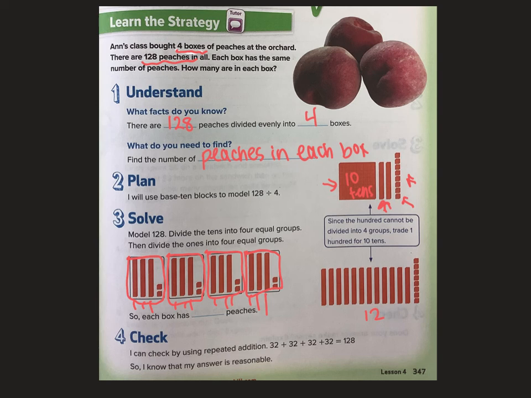I could have just counted to 12, guys. So 3 tens in each box. Then I have 8 that I need to break into 4 groups. So I have 1, 2, 3, 4, 5, 6, 7, 8. So in each group we have 3 tens and 2 ones, or 32. Each box has 32 peaches.